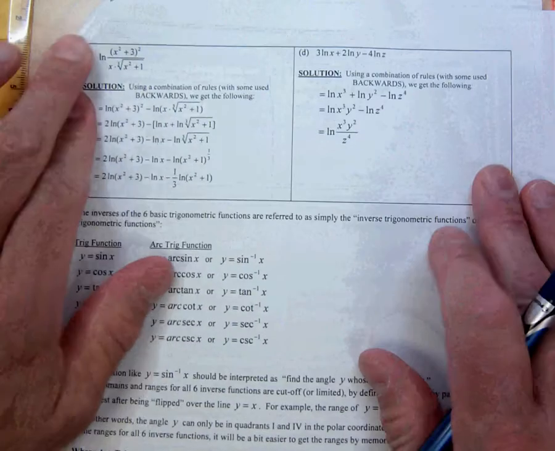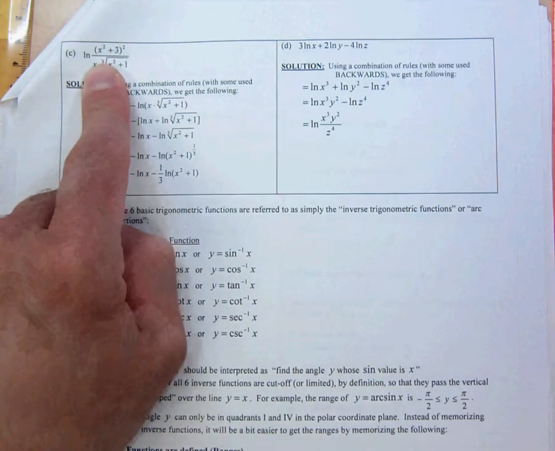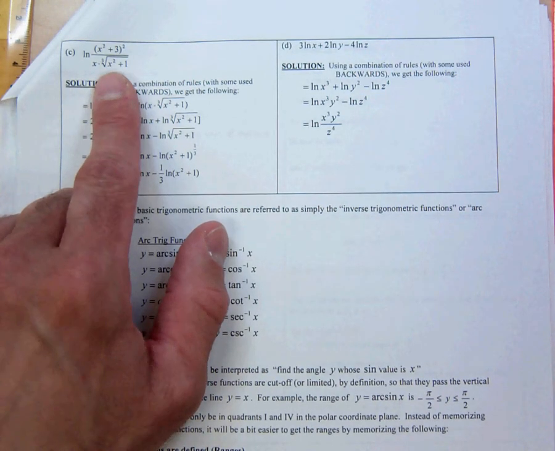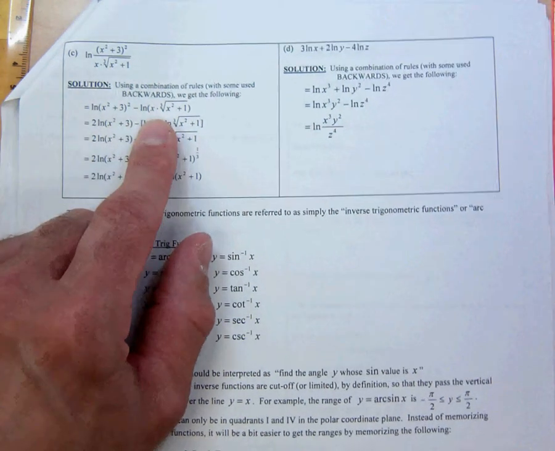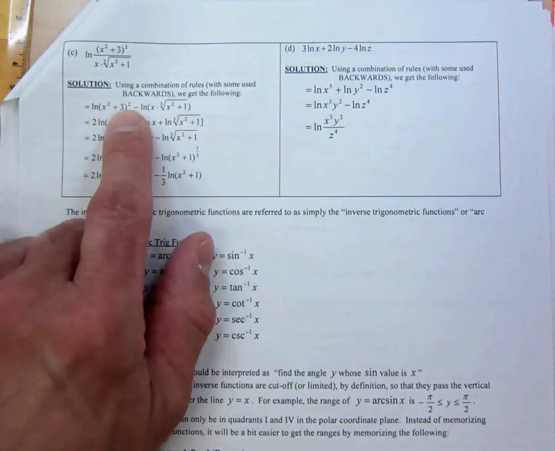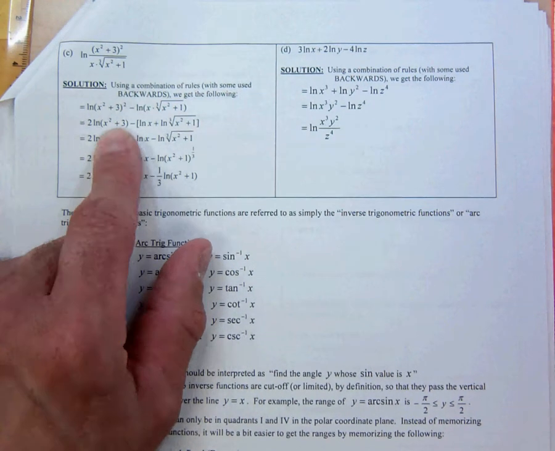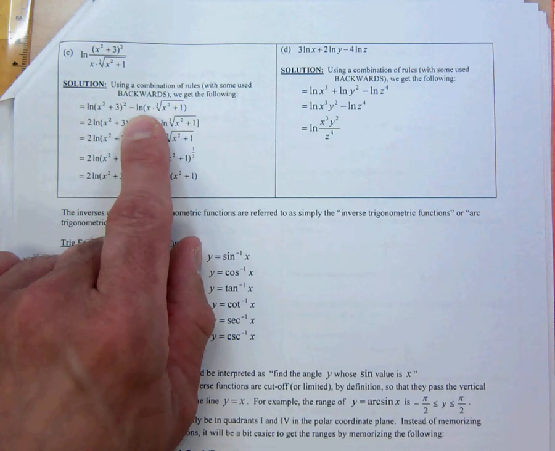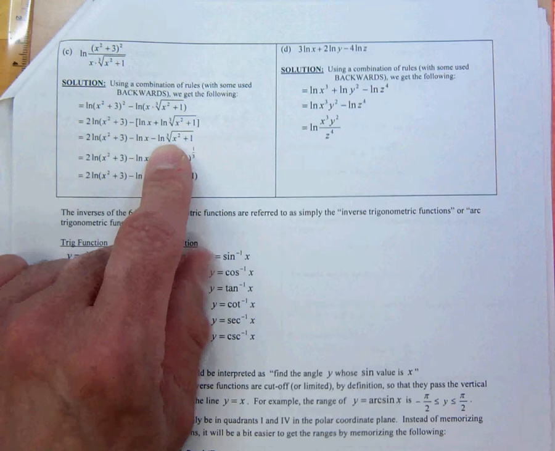Okay, what did I do with this mess? Quick, quick, quick. What did I do with this mess? I noticed it's a natural log of a quotient. So what did I do? I split it up into a what? Difference. Then what did I do with that 2? On that exponent, I pulled it down. What did I do over here? I noticed I had a natural log of a product. So what did I do? I wrote it as a sum. And then I distributed the minus.